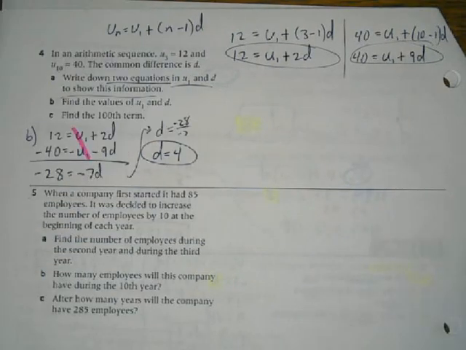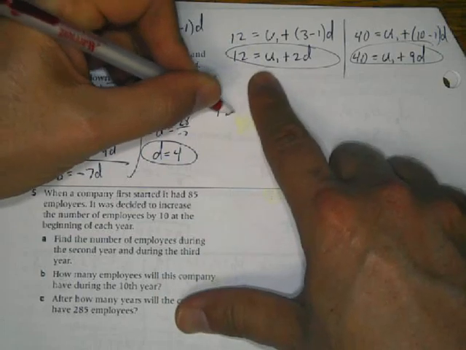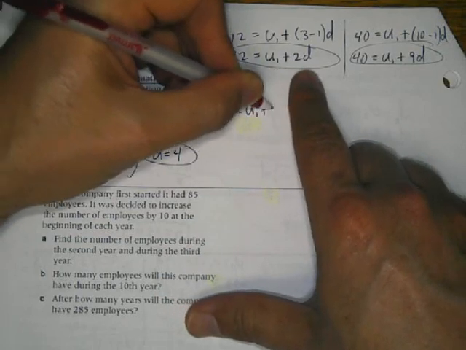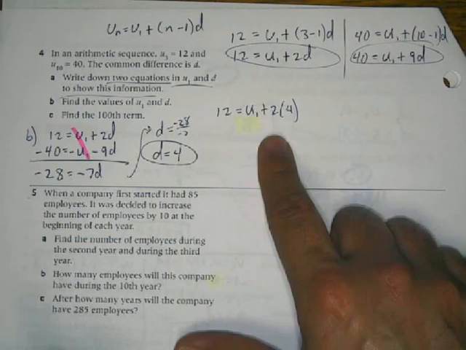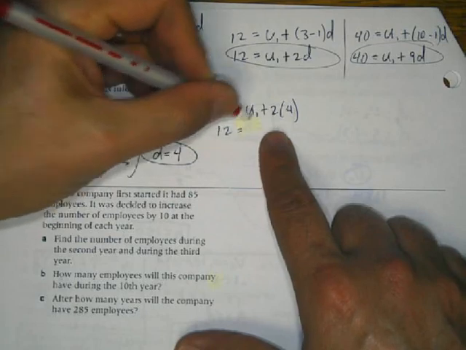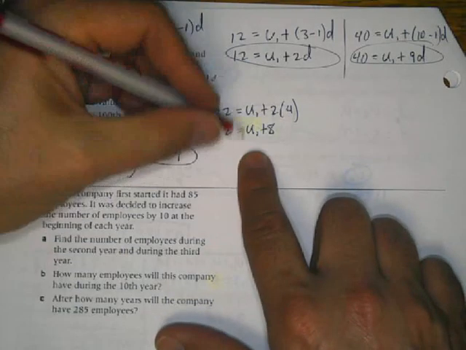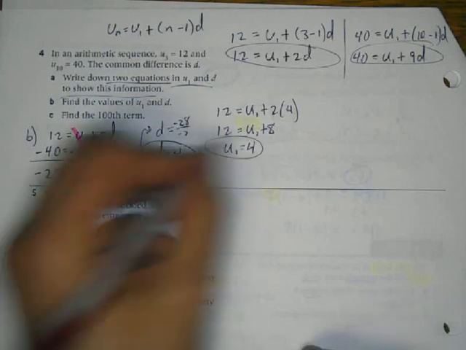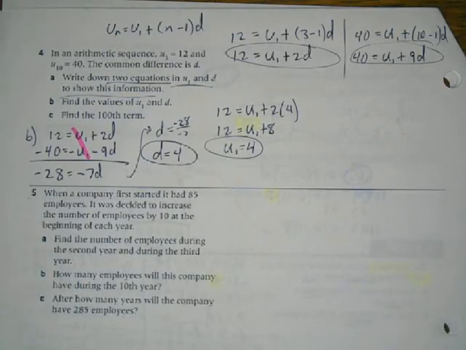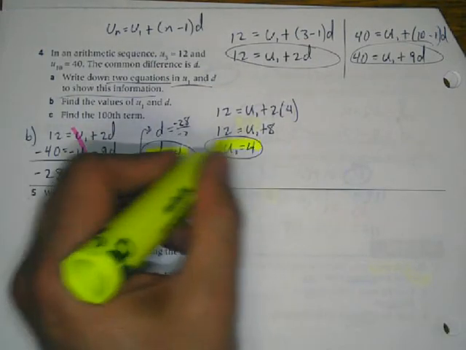Now I can solve for u subscript 1. So let's just pick one of the equations. 12 equals u subscript 1 plus 2, and we already know that d is 4. So now I can find the first term. So 12 equals u subscript 1 plus 8, and then if I subtract 8 on both sides, I get u subscript 1 equals 4. Okay, so for question B, we've got our d value and our u sub 1 value.